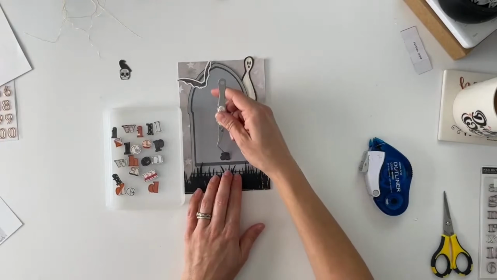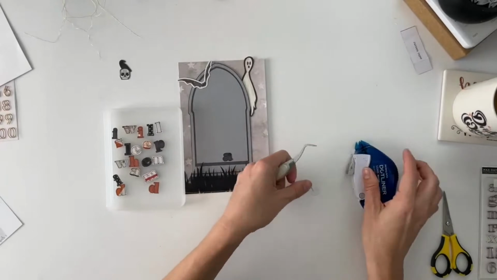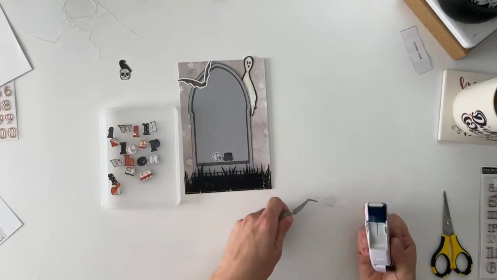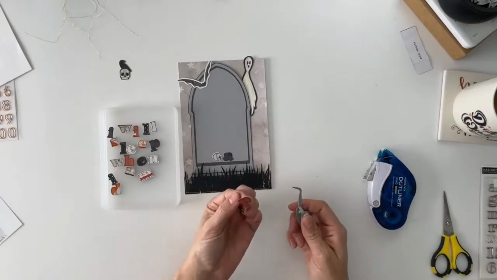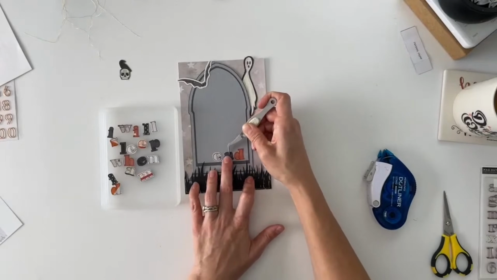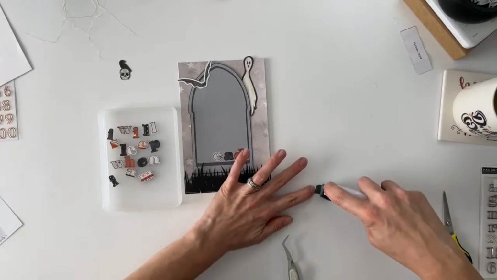I ultimately will end up not using it because I feel like the scale is off. It needs to be a little bit bigger. I have an even larger skull right here, and this one felt too big. I needed something in the middle of those. Didn't have anything in my stash, so I'll come up with a different thing to place at the top of the tombstone instead.